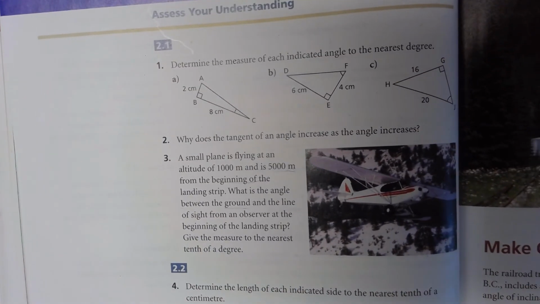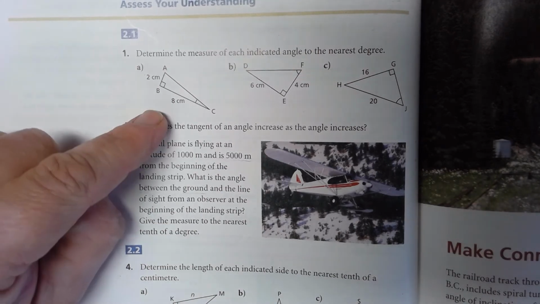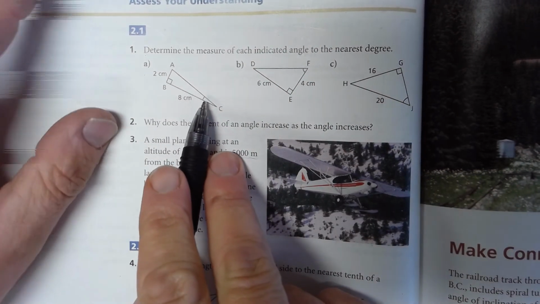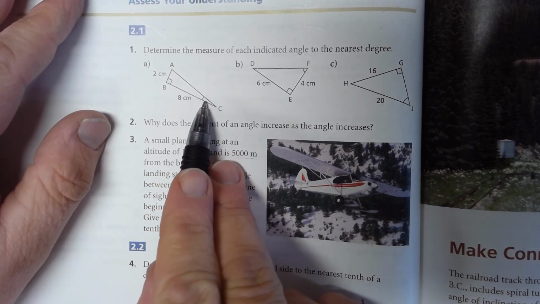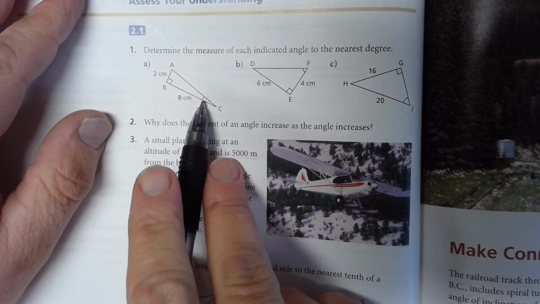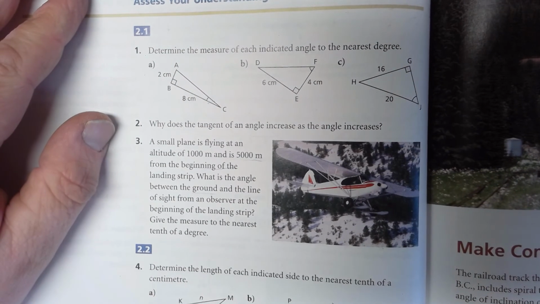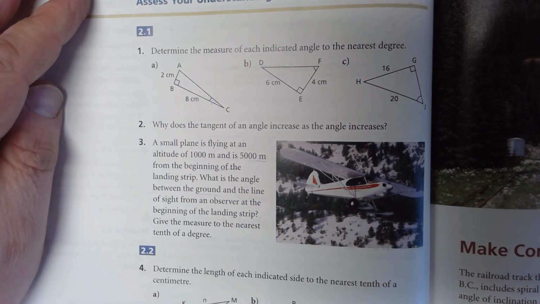So here we simply have unknown angles. We're trying to find the measure of the indicated angle. That's the one that's marked with the little line here, right? So tangent inverse, in this case, use the second key, right? Second tan, 2 divided by 8. First one done. Boom, right?